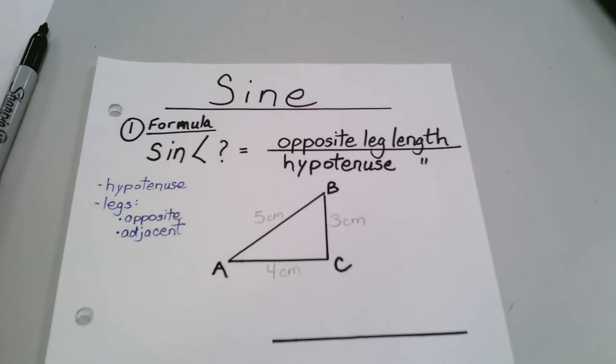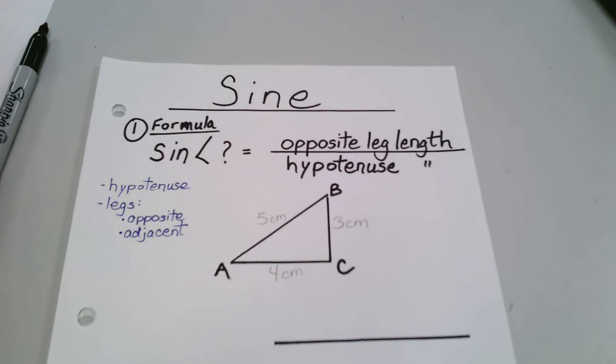So today we'll start with sine. We're going to be doing sine, cosine, and tangent over the next 3 lessons. So for lesson 151, we're focusing on sine today, which basically deals with ratios between the sides of triangles, and so will the next 2 lessons.